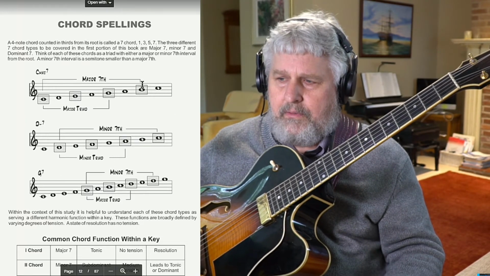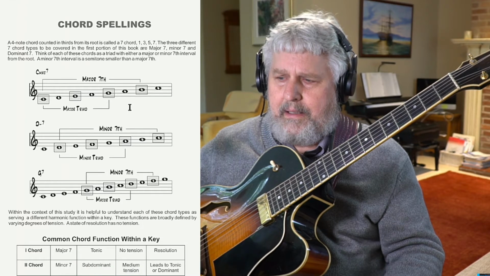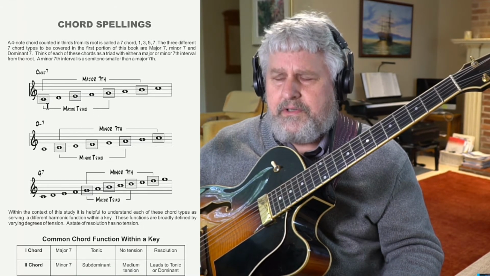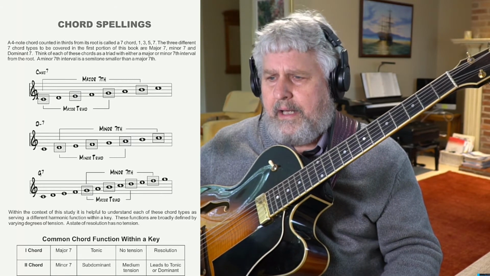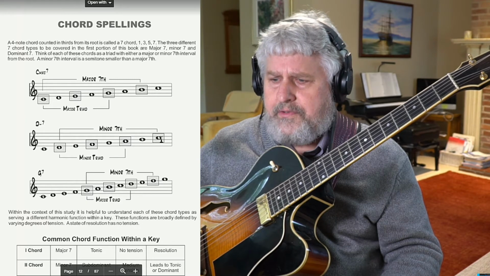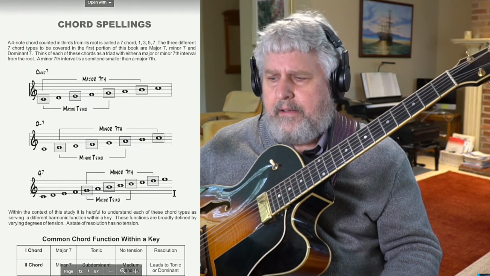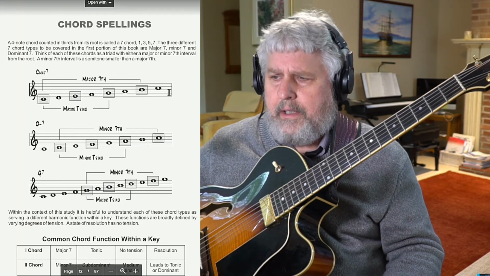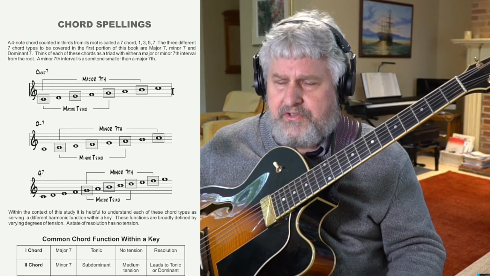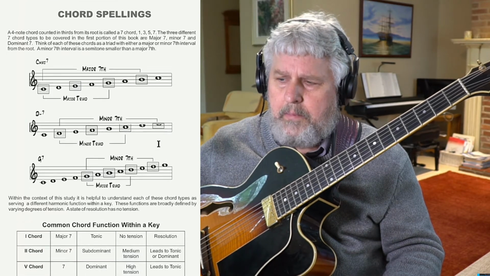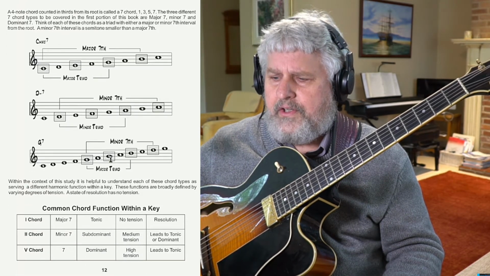You're going to be using the same functions and ideas. The 1 chord is going to be the major 7, the 2 chord is going to be the minor 7, and the 5 chord is going to be G7. The 1 chord is known as the tonic chord, the 2 chord is the subdominant, and the 5 chord is the dominant.